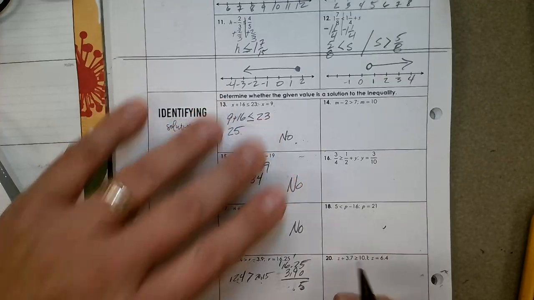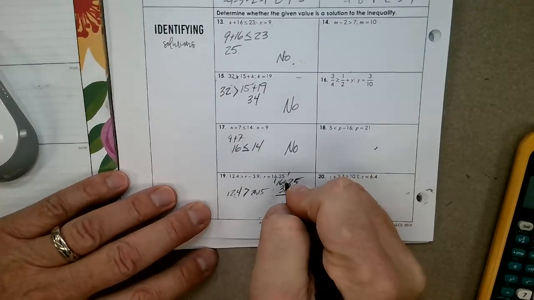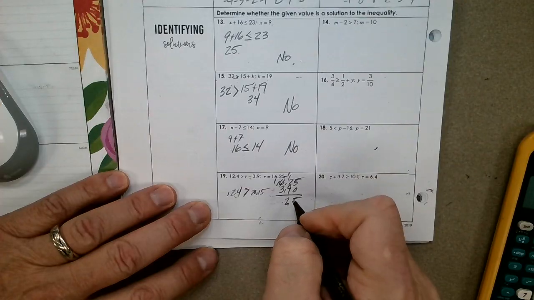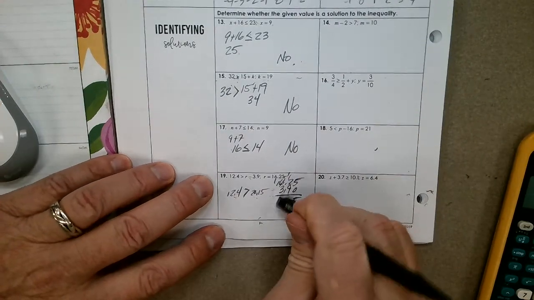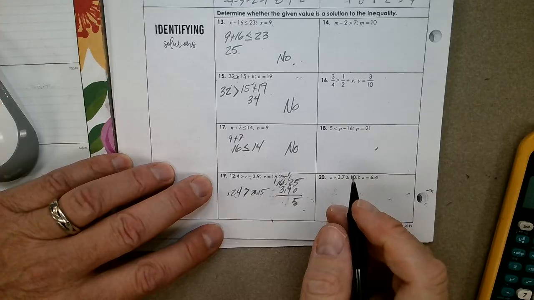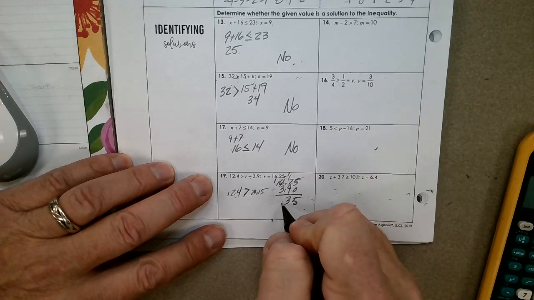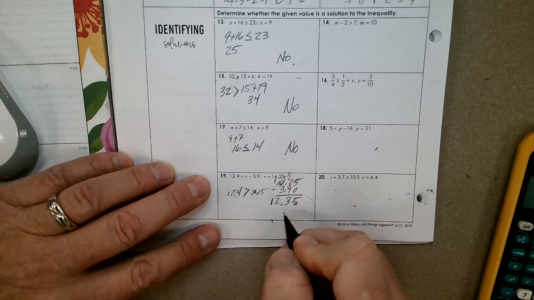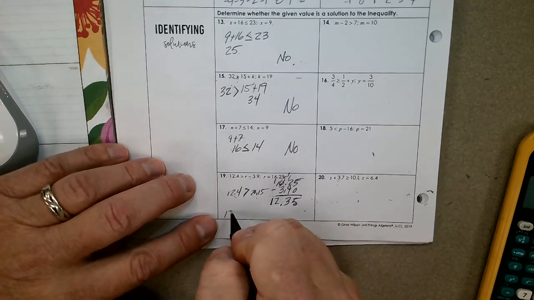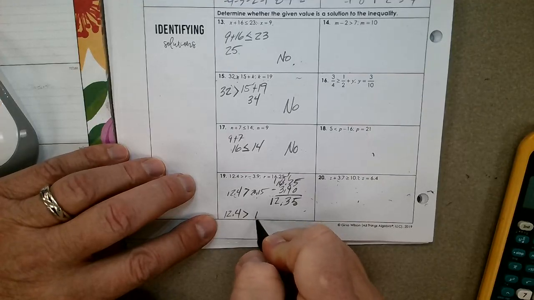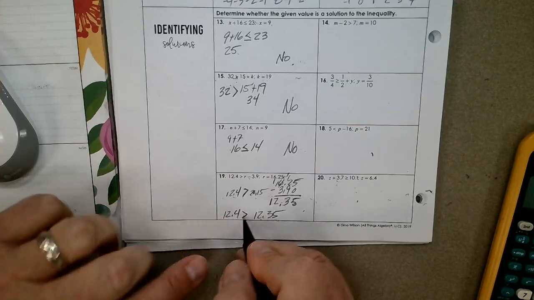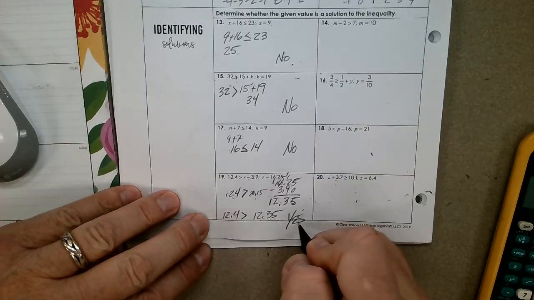Annex is 0. There's a 5. Oops, let me bring that up a little bit. 12 minus 9 is 2. Try again, Mike. It's 3. 5 minus 3 is 2, and the 1. Now, let's take a look at this. Is 12 and 4/10 greater than 12 and 3500ths? Well, sure, 0.4, 0.3, it is greater, so the answer is yes.